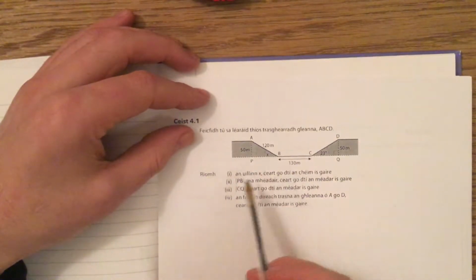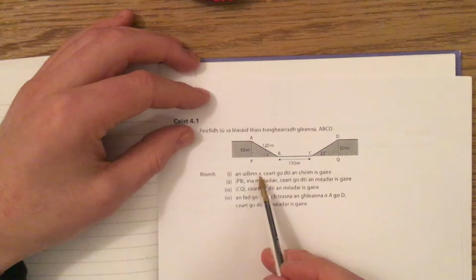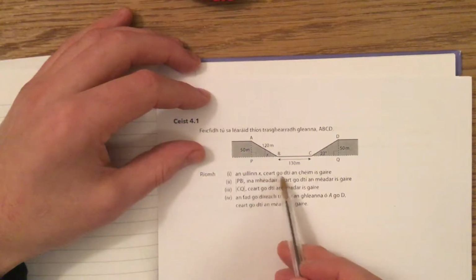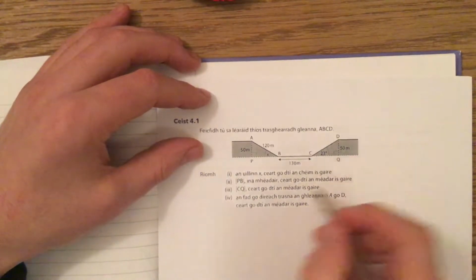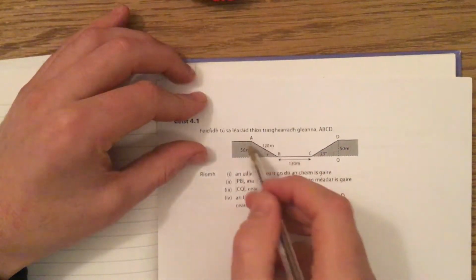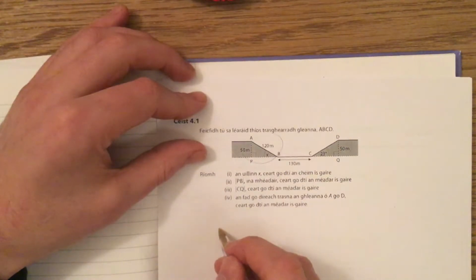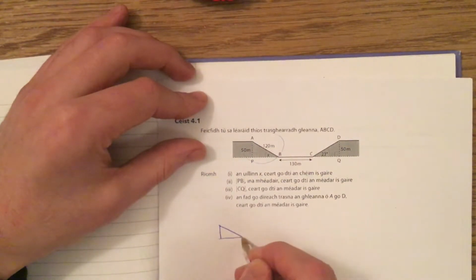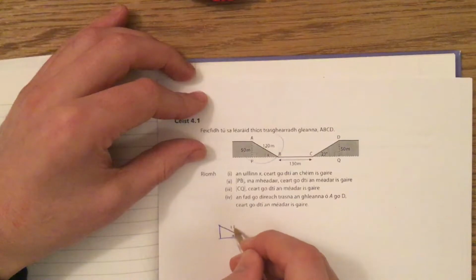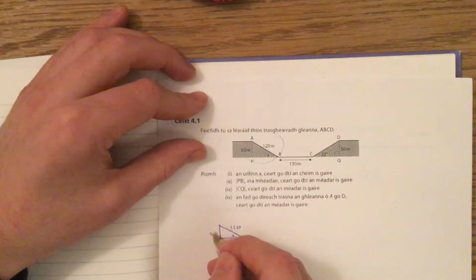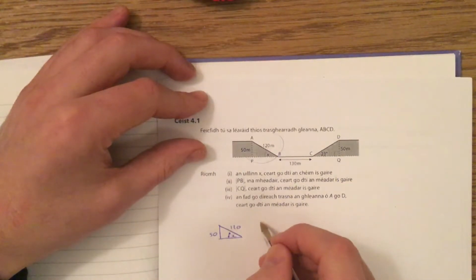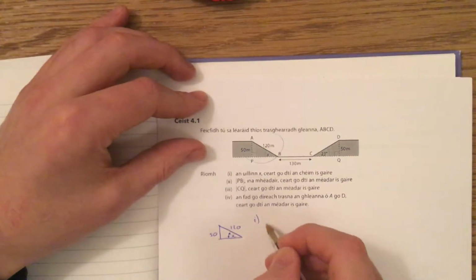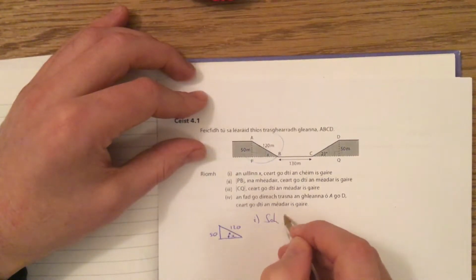It's then asking us to calculate the value of x, correct to the nearest degree. And here's x here. So if I just redraw out that triangle, it would look something like this. So x, 120, 50, and that's all I know. So I have two sides looking for an angle. So my learning knows I have to use SOHCAHTOA.